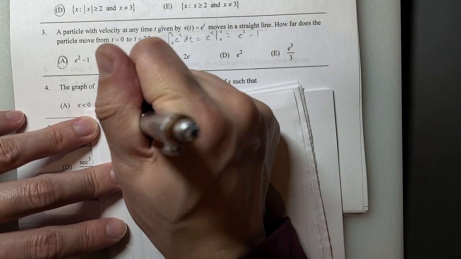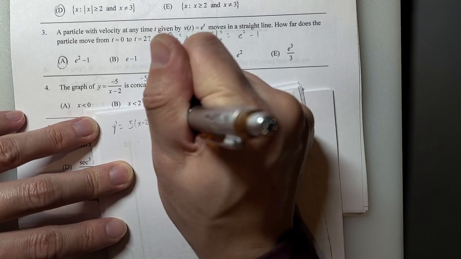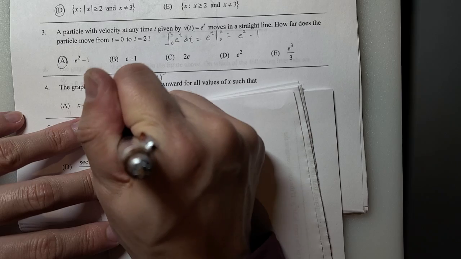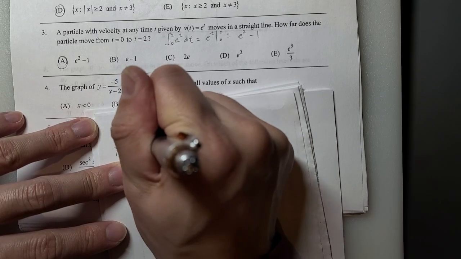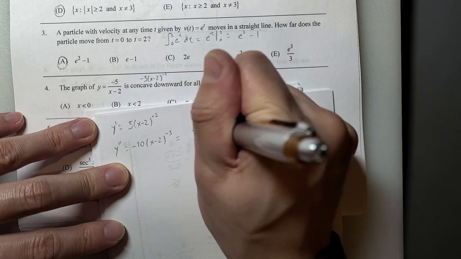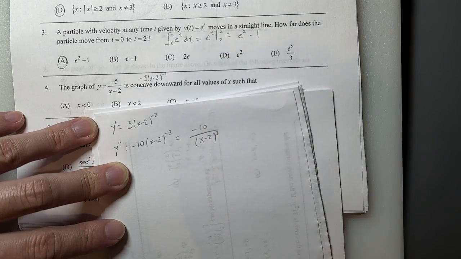It'll be 5 times (x minus 2) to the negative 2 power, times the derivative inside, which is just 1. Then y double prime would be negative 10 times (x minus 2) to the negative 3 power, so that's minus 10 over (x minus 2) cubed.